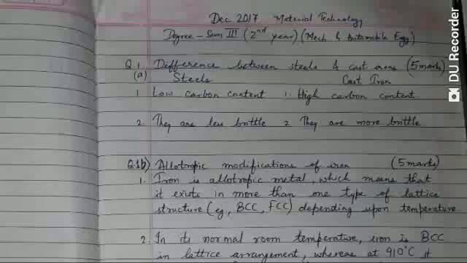So let us start. Difference between steels and cast iron. Here I have written 2 points, but as such it is for 5 marks, so you have to write 5 points. Steel has low carbon content, and cast iron has high carbon content. Steels are less brittle, cast iron is more brittle.